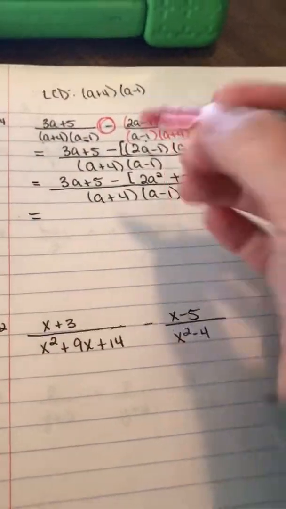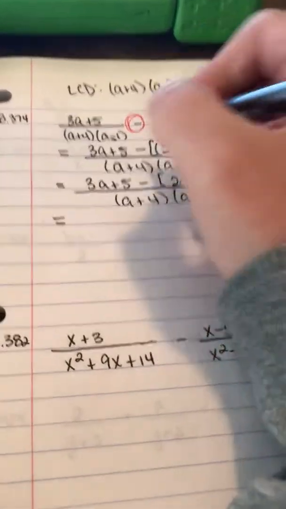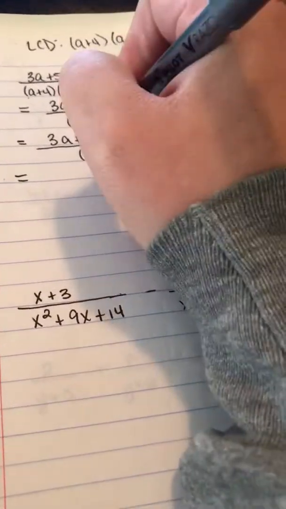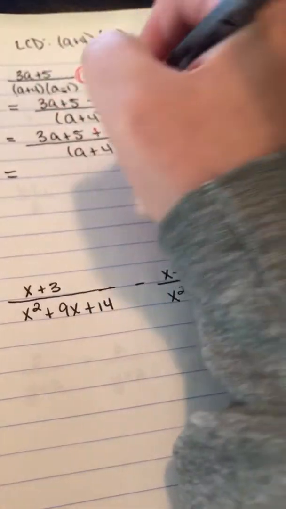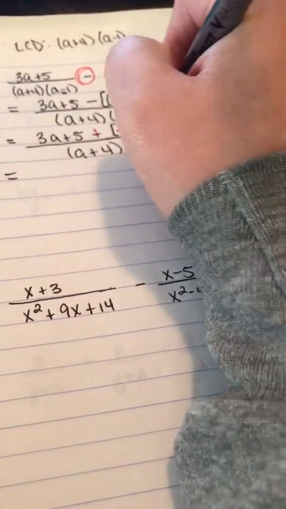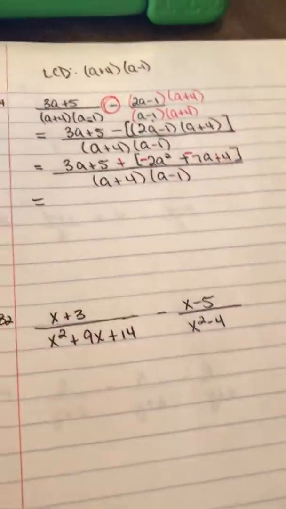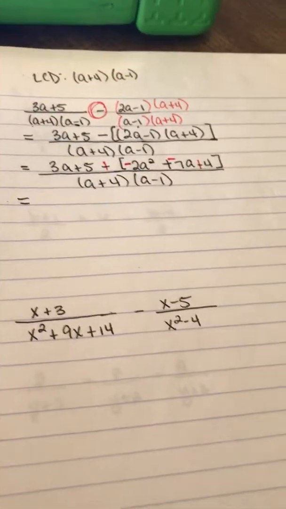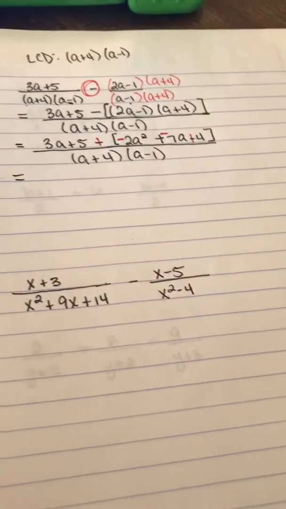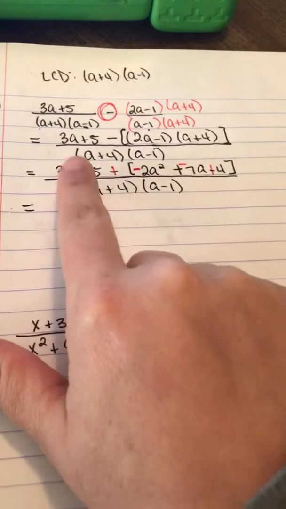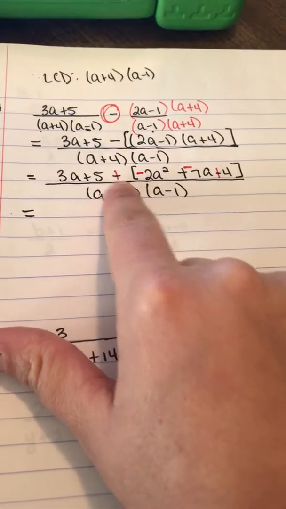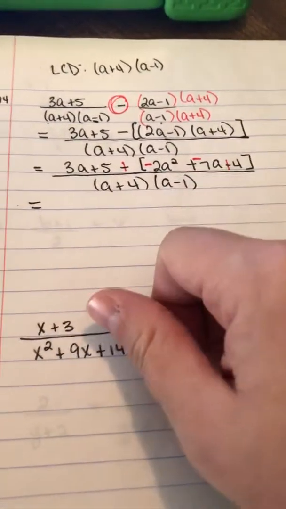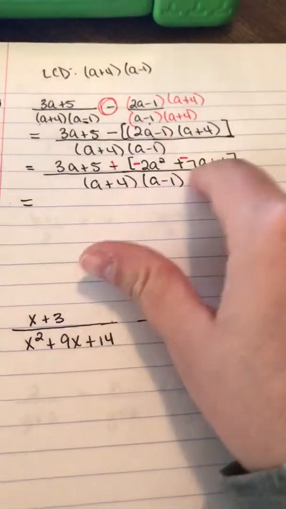So if it's minus this whole piece, then that means all these signs switch. If you want, you can do it with a different color and put plus. This is a minus, this is a minus, and that's a plus. Like I said, on the subtraction problems, usually that's where the mistake happens: these brackets are gone and you only do minus 2a squared and leave these signs the same. But it's minus everything, so you have to switch all those.